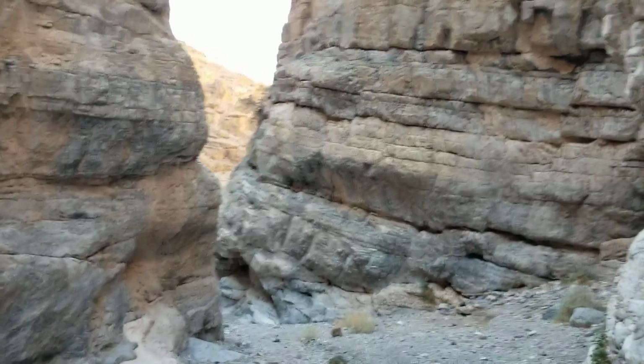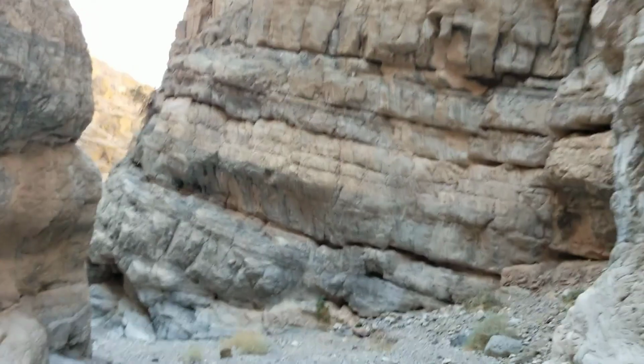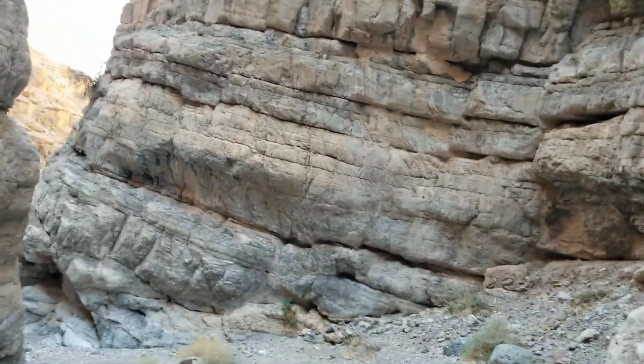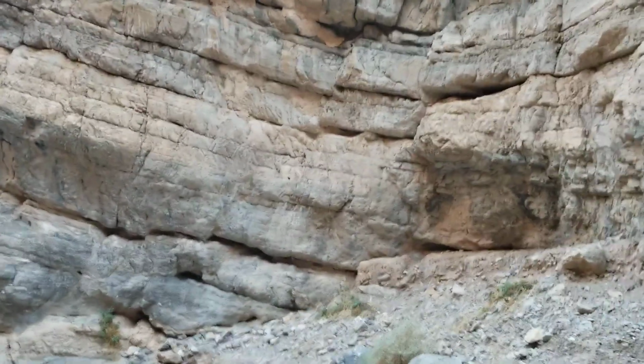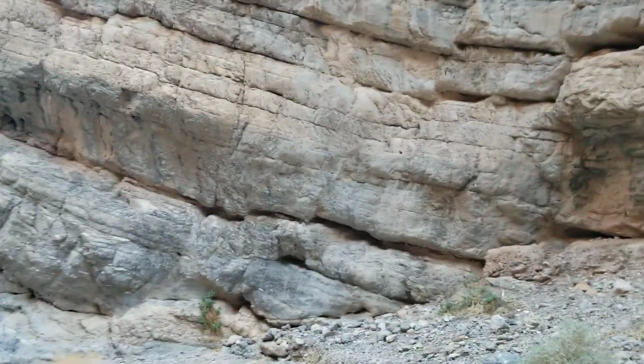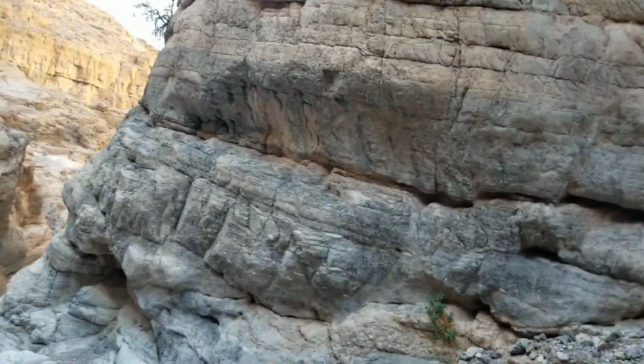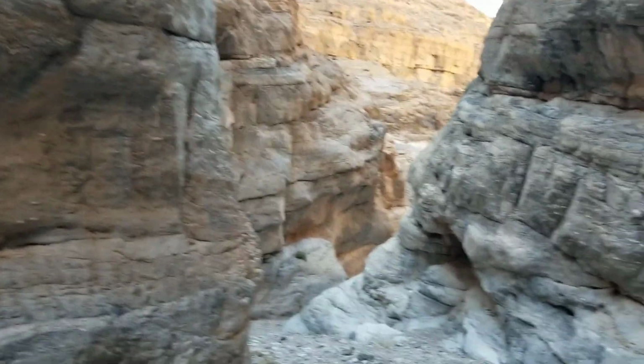Let's see, there's supposed to be a bypass. It's a bit of a tricky bypass. A little bit further down. Let's take a look. See if we can see something that could qualify.